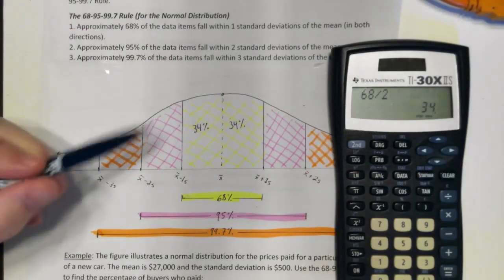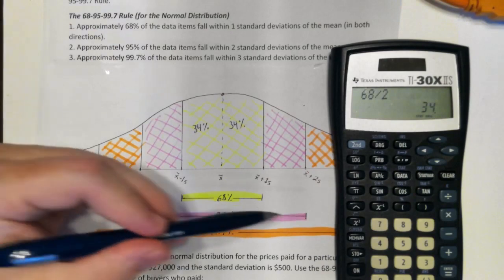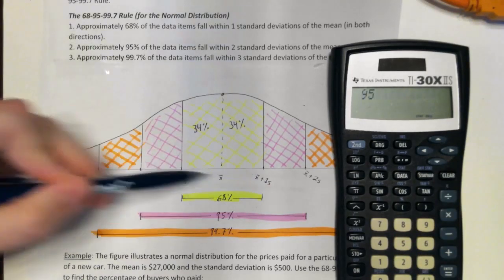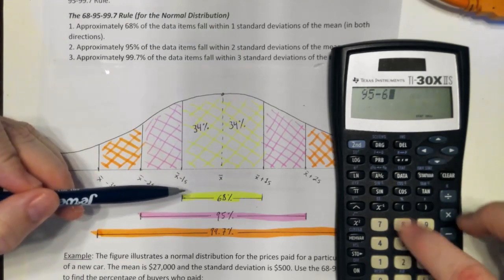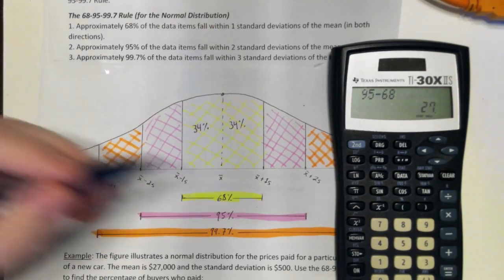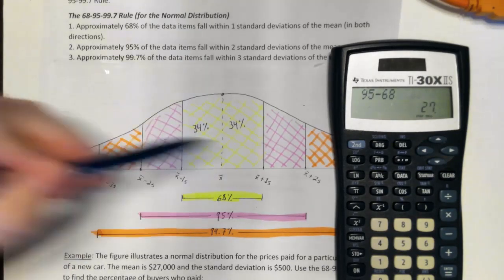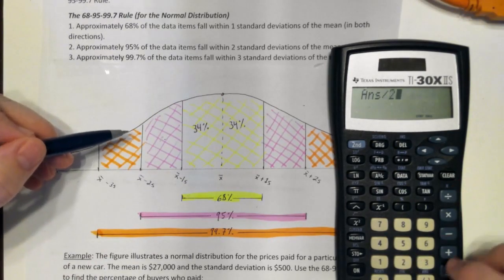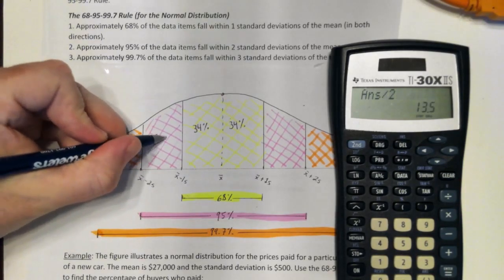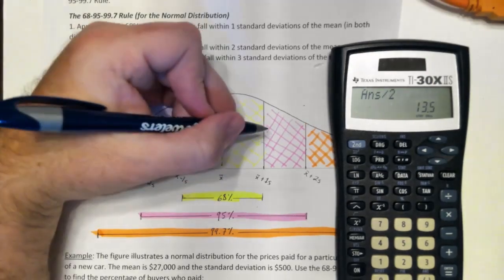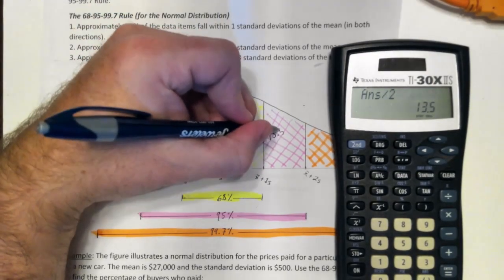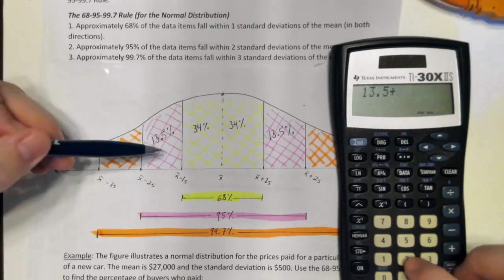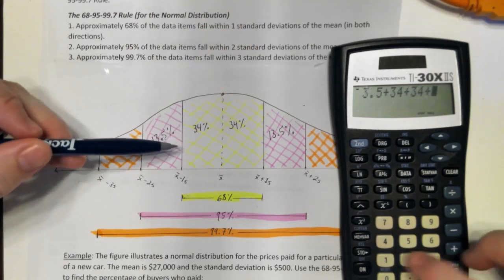Now, for these two, how do we figure that out? Well, we know from here to here, or here to here, is 95. And this is 68, so we can subtract off the 68. So there is 27 in this one and this one total. Okay, 27 total percent. Since it's symmetric, we can divide that by 2, and you get 13.5% here and 13.5% here. And if you don't believe it, you can add these up, and it should be 95%. In fact, that's kind of how we work some of these, by adding these portions.